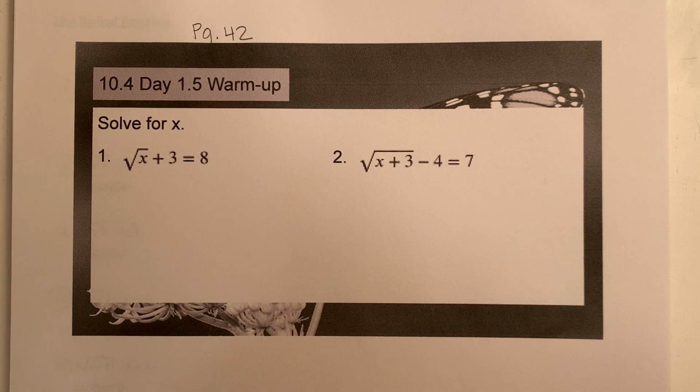All right, so let's get started on page 42. What I want to say before I get started is that if you ever need to pause the video, which you probably will have to do at some point, don't be afraid to pause it, catch up on your own piece of paper, and then press play again, or rewind if you have to. So let's go ahead and get started on page 42.